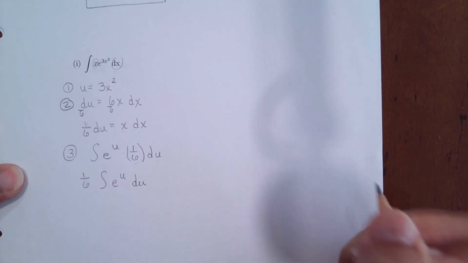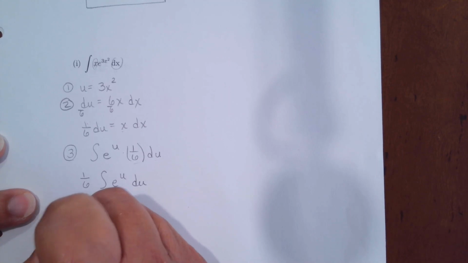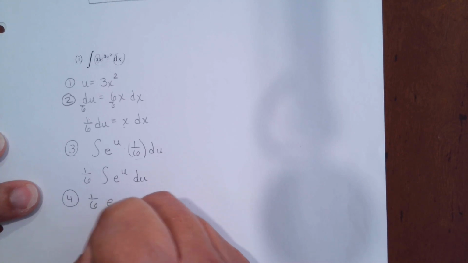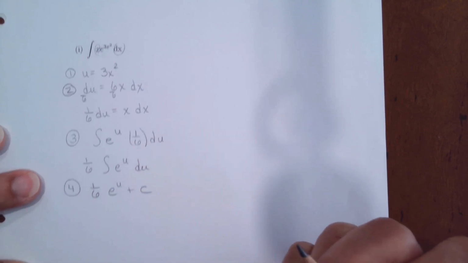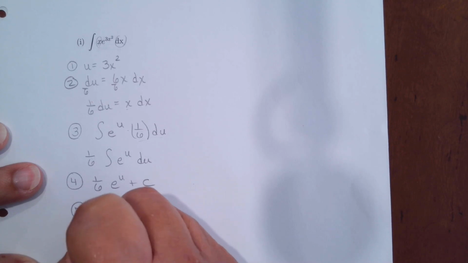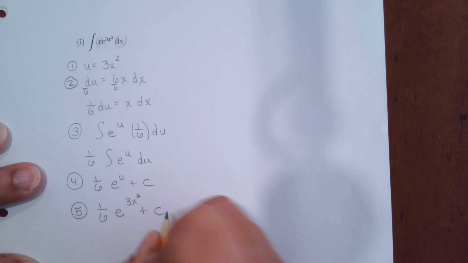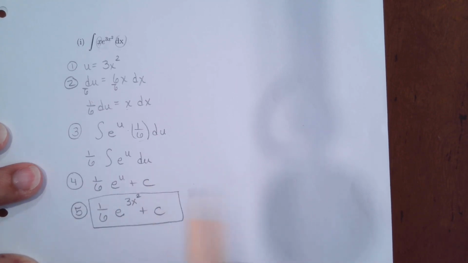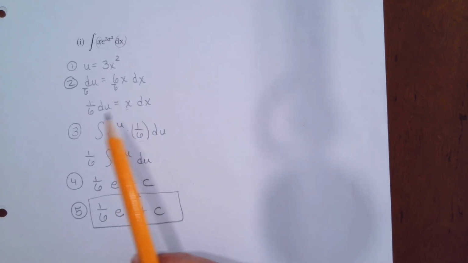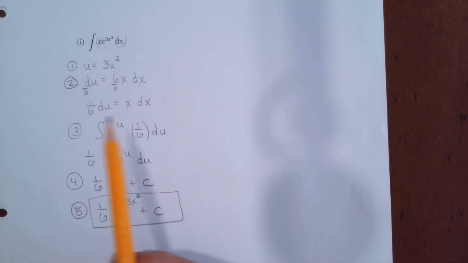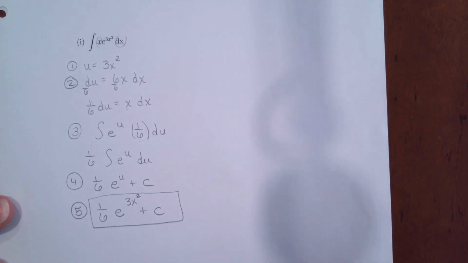So now it looks kind of like the last problem. All right, so let's do our integration. So leave the 1/6 there. The antiderivative of e to the u is e to the u plus c. And then just substitute back in what we did for u. So 1/6 e to the 3x squared plus c. So some of these are pretty quick. Okay. And what I think for most of you guys, once you get through this part, when you don't have everything accounted for, or when the constant's different, but as long as you see that, the rest of it's pretty straightforward. Okay, we'll just keep practicing on it.